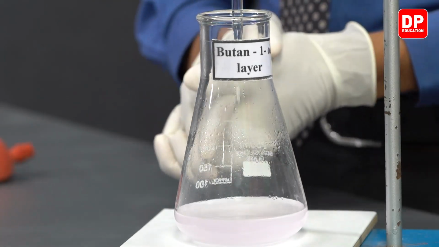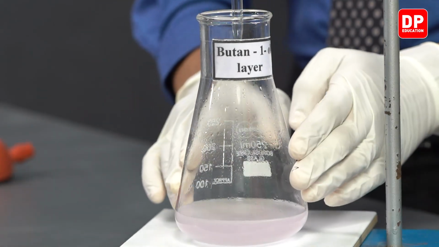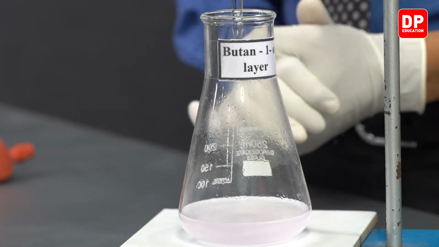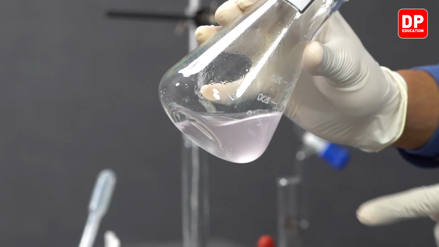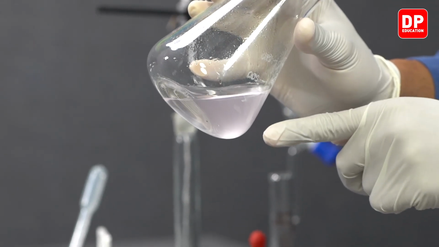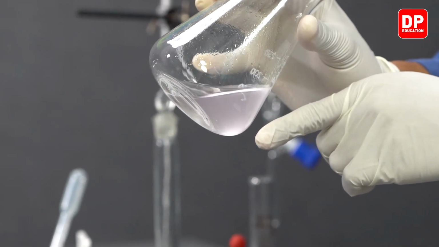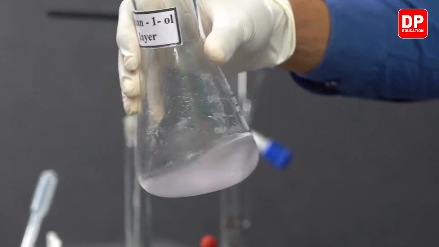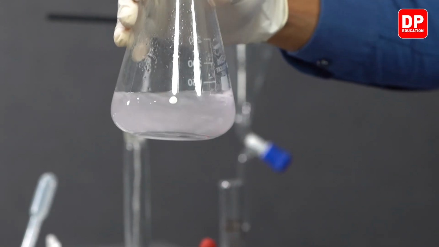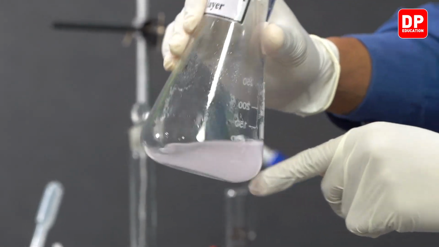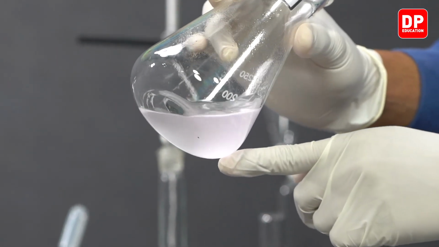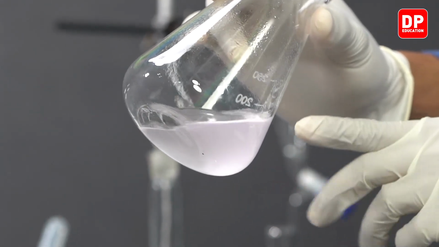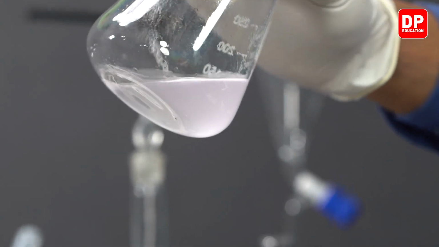With the addition of the last drop of sodium hydroxide, we can now observe somewhat of a more persistent pink color. You can very clearly see a more persistent pink color present here. So at this point, we can conclude that we have obtained our endpoint, and you can see when you mix it around, the pink color does not disappear, indicating that we have obtained our endpoint.